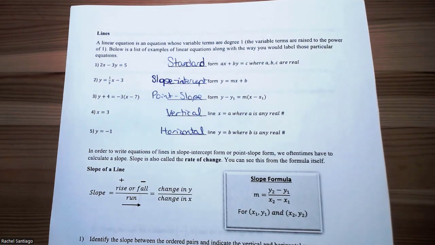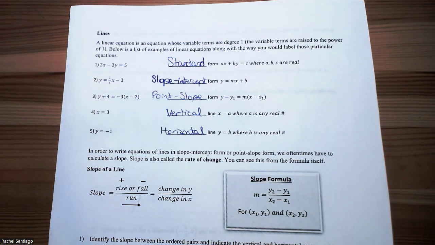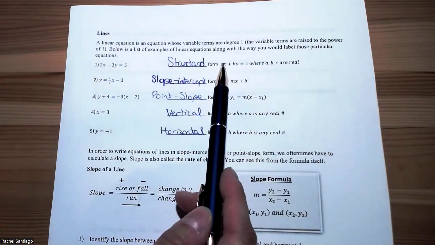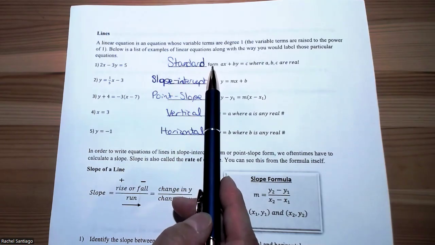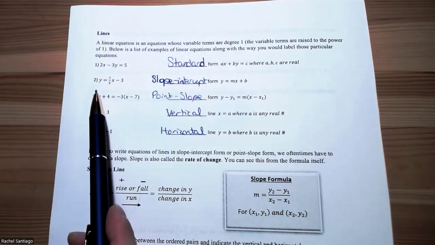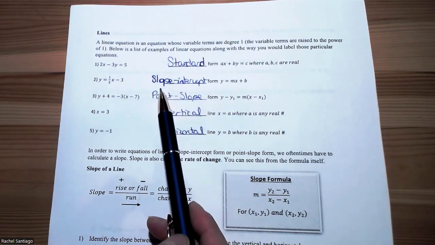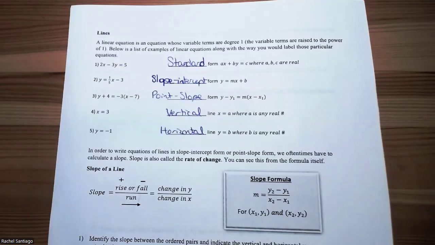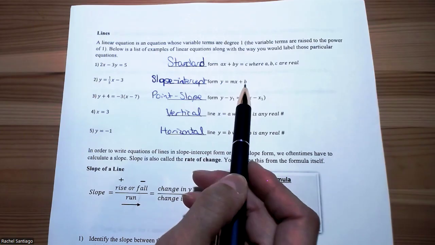Okay, so in order to proceed through this section on lines, I want to make sure that you are familiar with the terminology. So you are going to see linear equations in these 5 forms within this section. Our first form is where our variables are on one side and the constant is on the other, and that is called standard form. Our second form is y = mx + b, which represents slope intercept form, where m represents our slope and b represents our y-intercept.